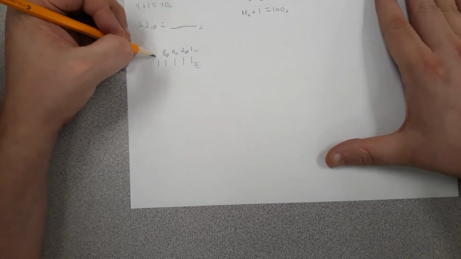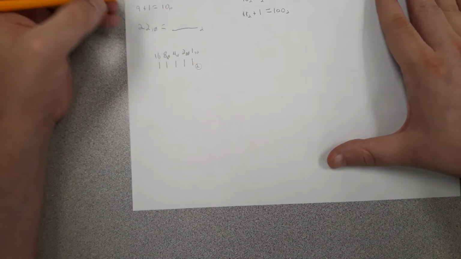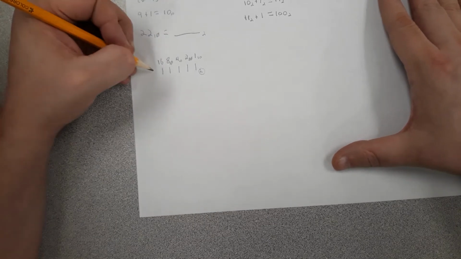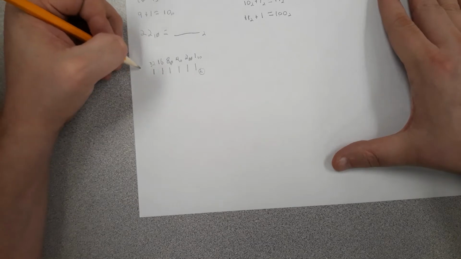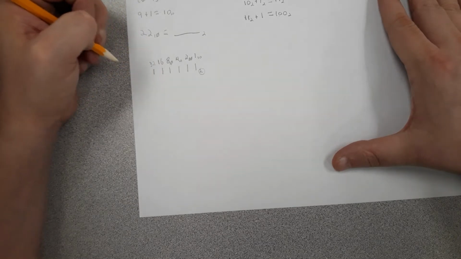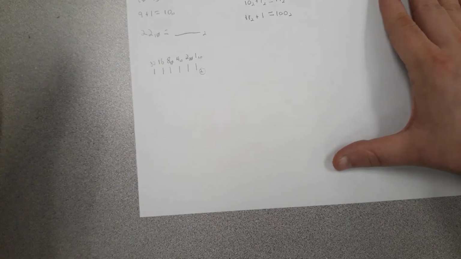Following that same pattern, the next one should be 2 times 8 is 16. And if I had another column, it'd be 2 times 16, which would be 32. Next one would be 64, 128, 256. You just keep doubling the number for each column.